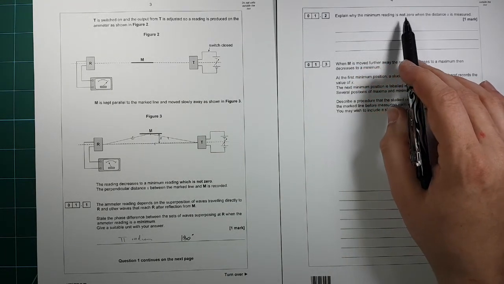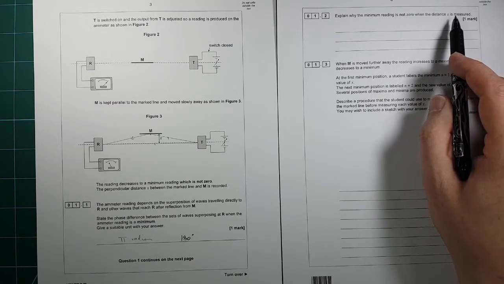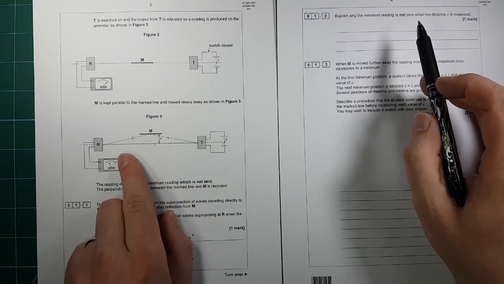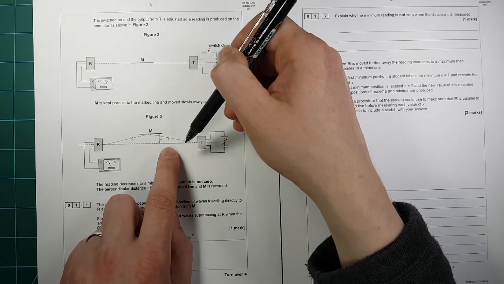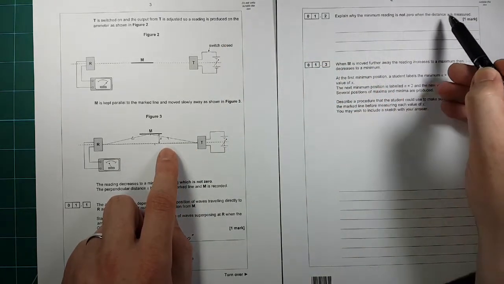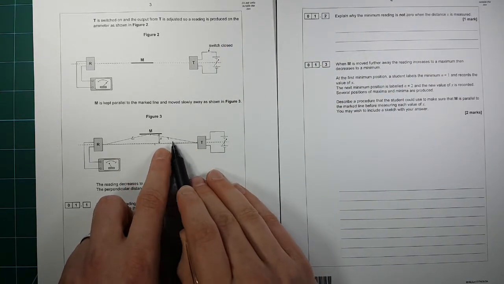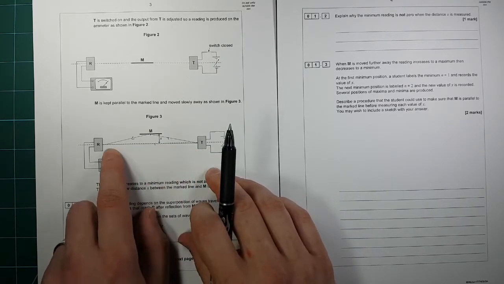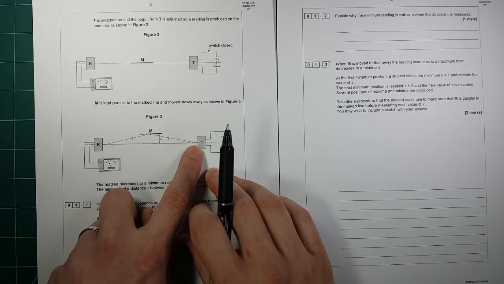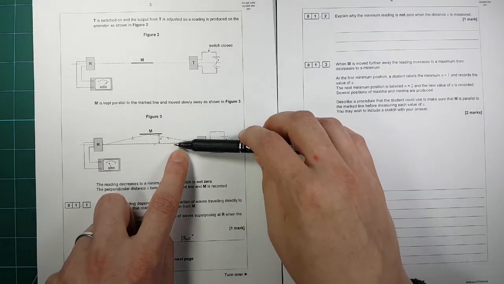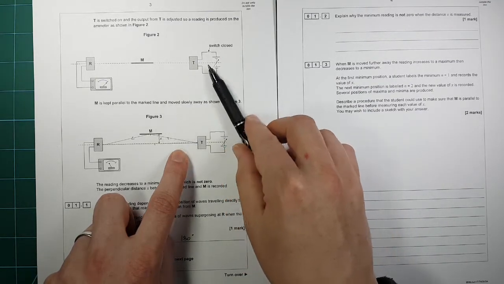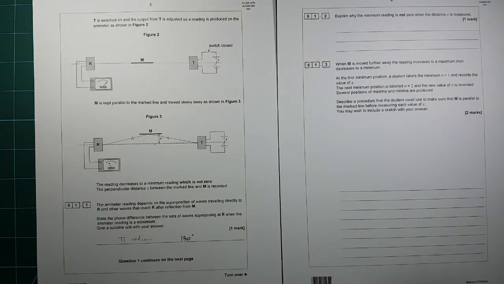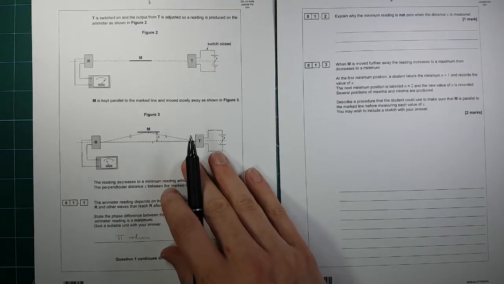Explain why the minimum reading is non-zero when the distance x is measured. Okay, this could be a little bit tricky to start with, but the reason in the simplest form is that the non-zero reading is because the amplitude of this one and the amplitude of this one is different. Why is that? Well, the ones that are going straight there will have a greater amplitude than the ones that have been spread out. They'll get lesser and lesser amplitudes as you go further and further out. So this reflected one has a smaller amplitude, smaller intensity therefore, than the one that goes straight there.